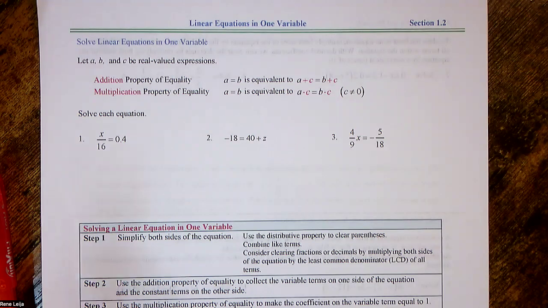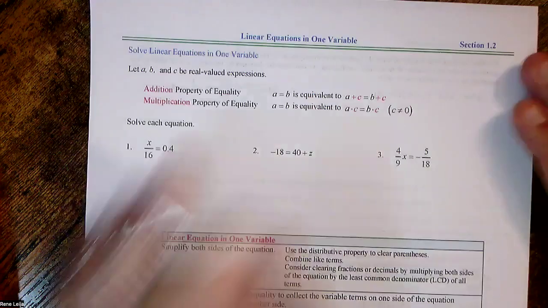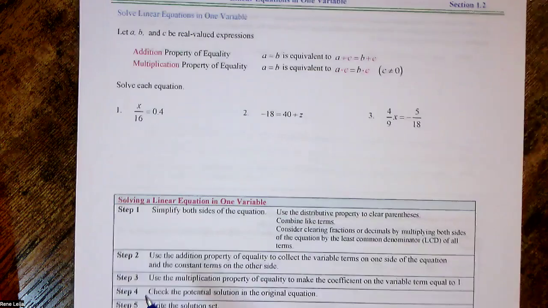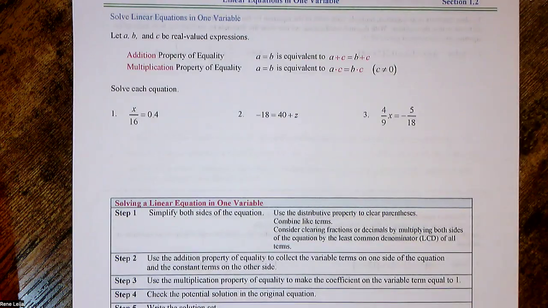Okay, this is section 1.2, linear equations in one variable. This is not a review section. This is a section that you need to know how to do. So the first thing that we're going to talk about are these two properties of equality. And everybody knows about this.